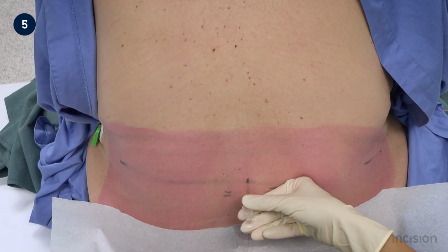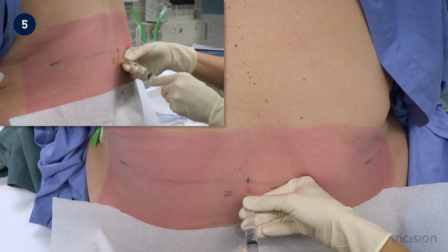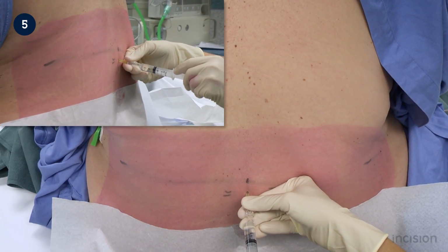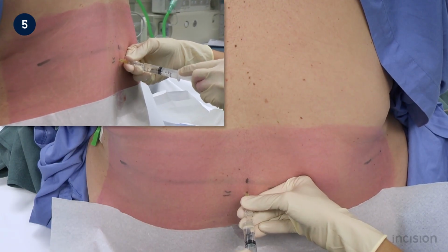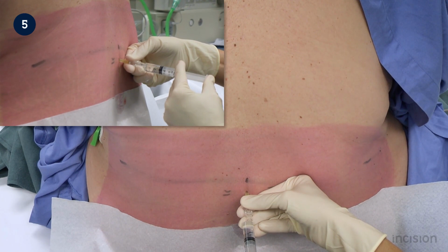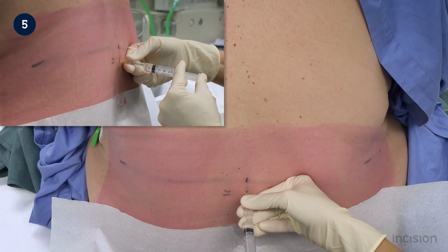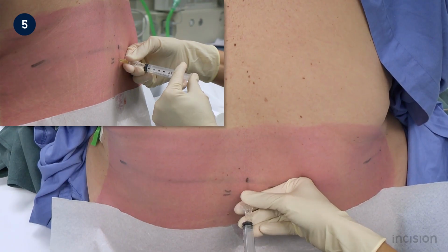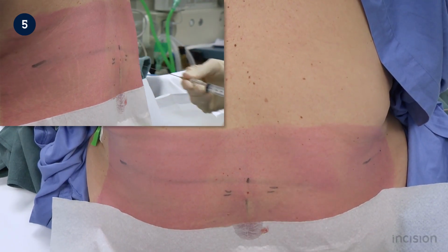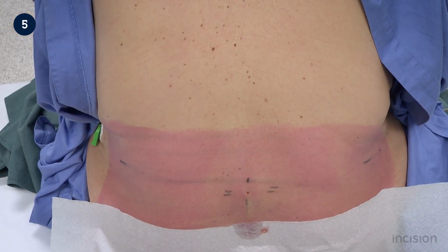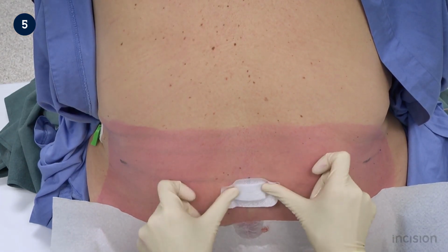Before injecting local anesthetic, the non-dominant hand stabilizes both the needle and the introducer. This prevents potential movement of the spinal needle out of the subarachnoid space. Once attached, the plunger is pulled back and a small amount of CSF is aspirated, confirming the needle is still in the subarachnoid space. The plunger is then pushed in slowly and steadily. Injecting quickly may result in a higher than intended spinal block. The introducer, spinal needle and syringe are removed as a single unit once injection is completed. A sterile dressing is applied to the injection site.